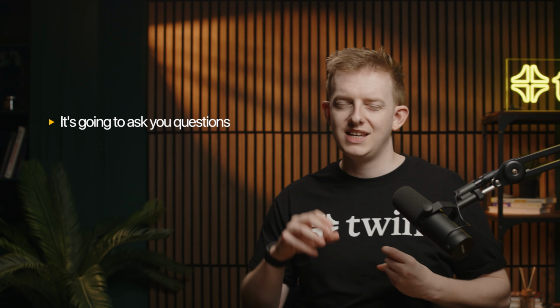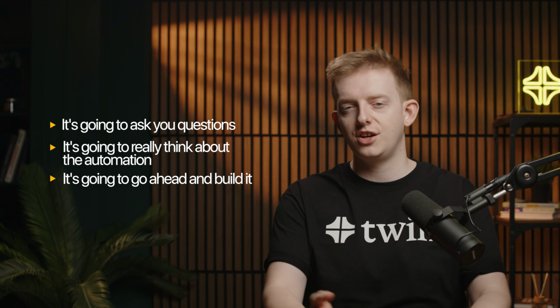Build mode is where you're actually scoping the idea, building the automation, and this is obviously going to be the more credit intensive mode. The reason for that is because it's using a lot of high reasoning to come up with the build that you're looking to do. It's going to ask you questions, it's going to really think about the automation, and then it's going to go ahead and build it.